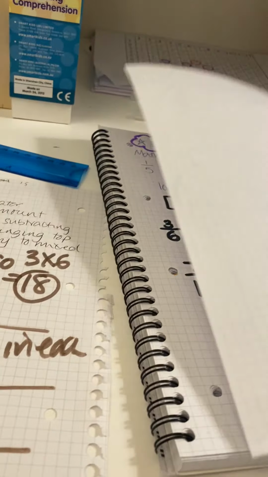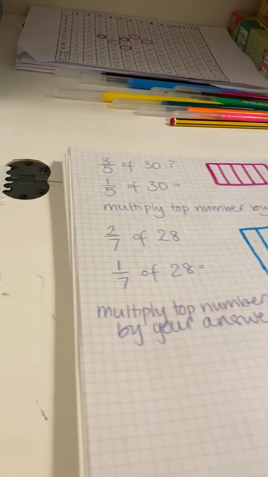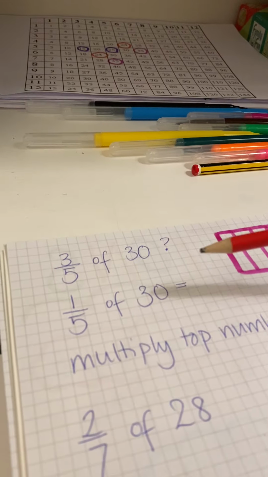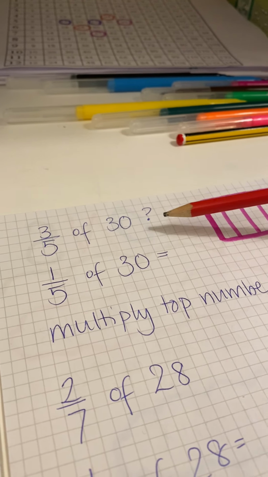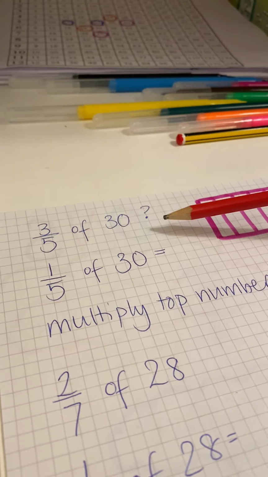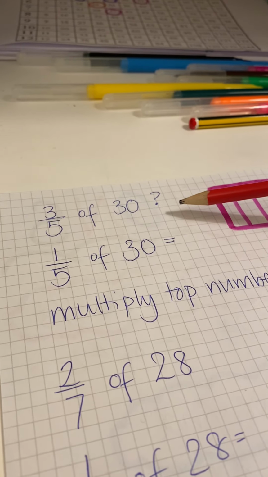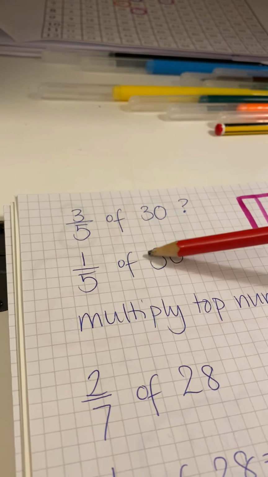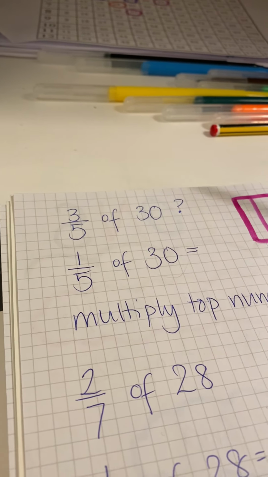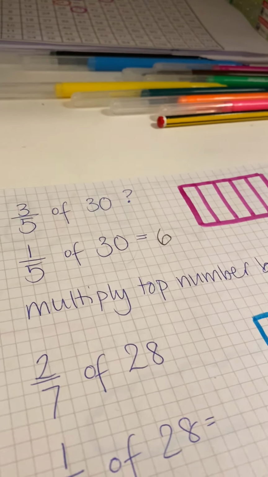Okay, I'll go through another one. This time we're trying to find out what is 3/5 of 30. Again, we cannot possibly work out what 3/5 of anything is until we know what 1/5 is. So step 1 is to find out a fifth, which just means 30 divided by 5, and 30 divided by 5 is 6.